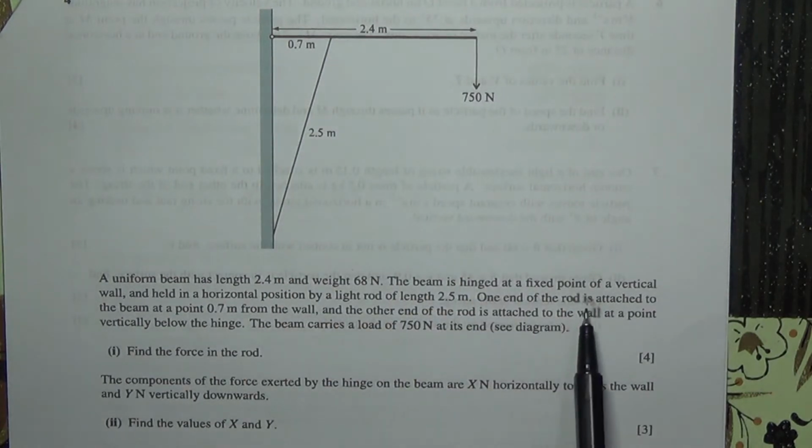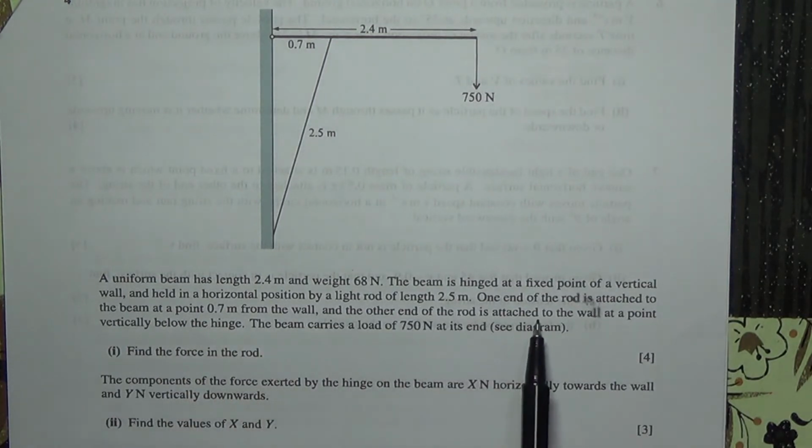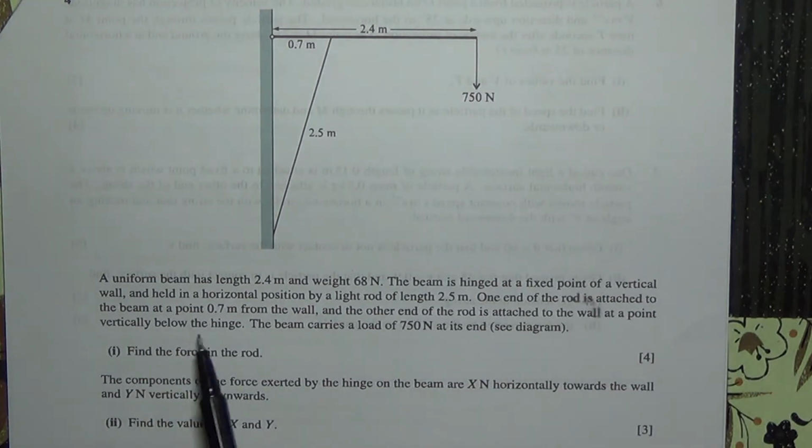One end of the rod is attached to the beam at a point 0.7 meters from the wall, and the other end of the rod is attached to the wall at a point vertically below the hinge. The beam carries a load of 750 newtons at its end. Find the force in the rod. The components of the force exerted by the hinge on the beam are X Newtons horizontally towards the wall and Y Newtons vertically downwards. Find the values of X and Y.